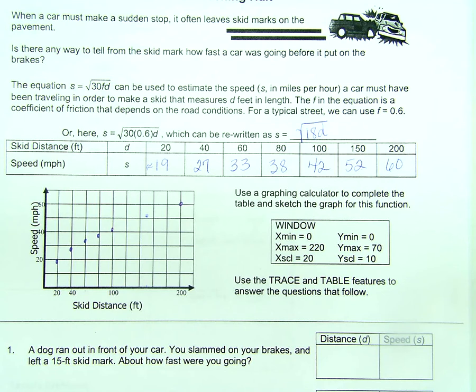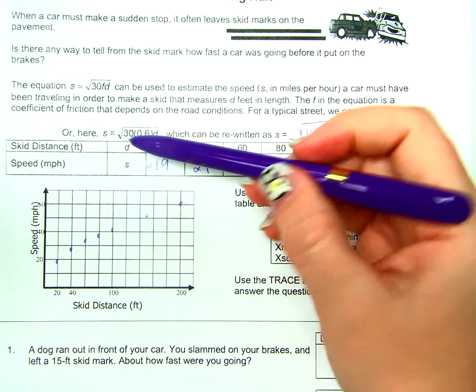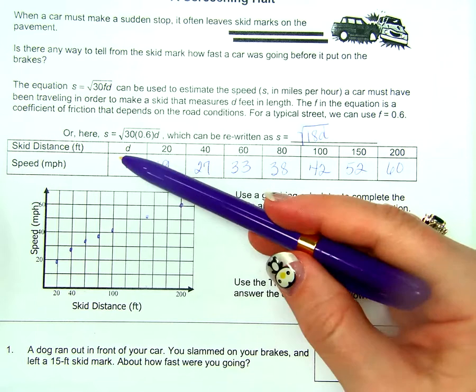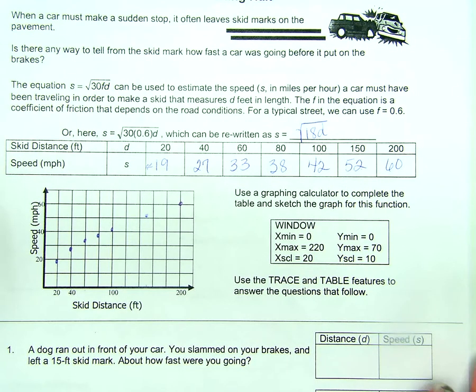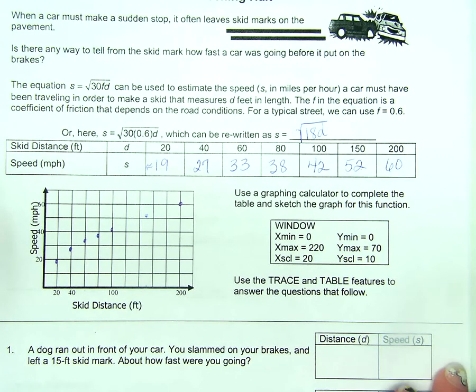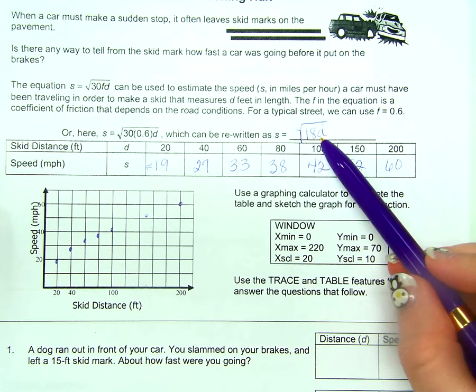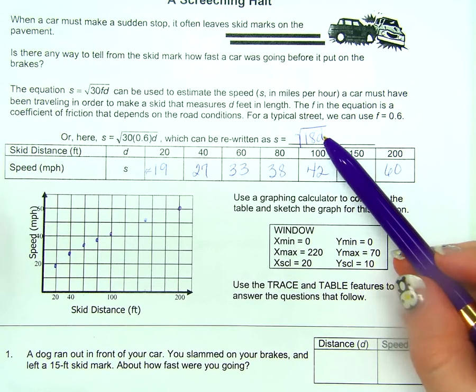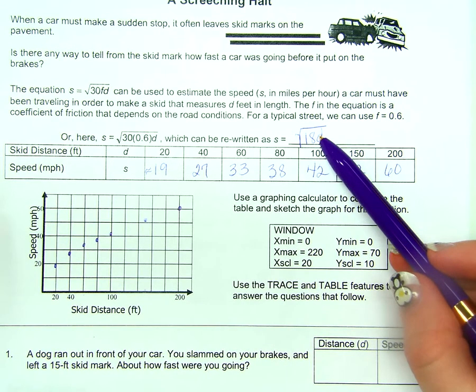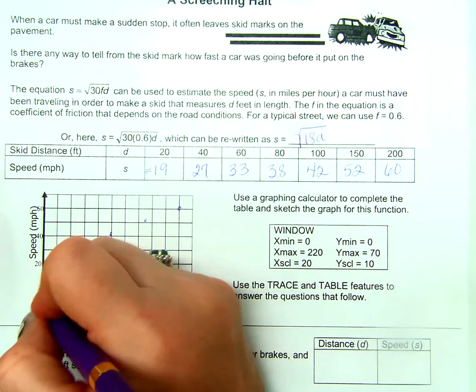So there's one more point that we could put on here that's not on our table. Can we put in 0, 0? Because if the skid distance is 0, first of all, logically, you were going 0 if there's no skid, right? But even with the formula, 0 times 18 is 0, the square root of 0 is 0, okay?